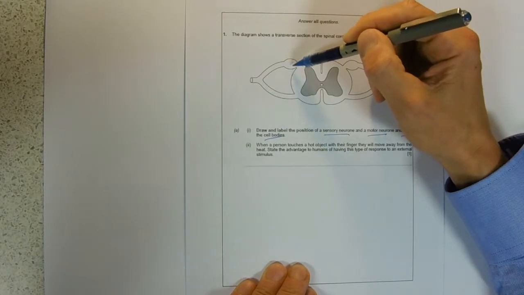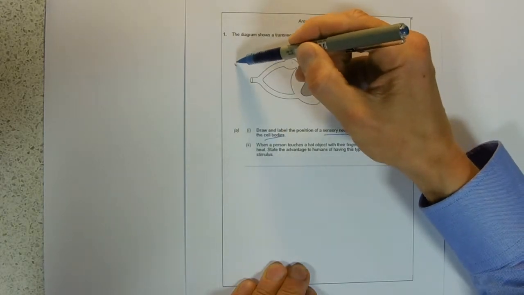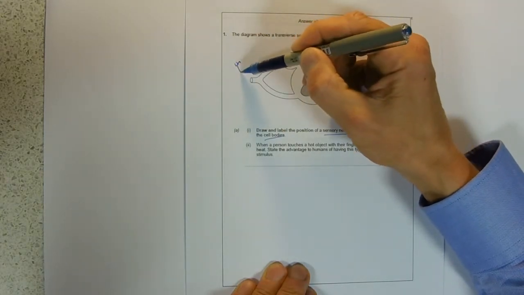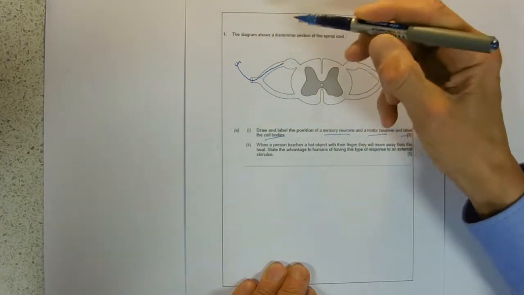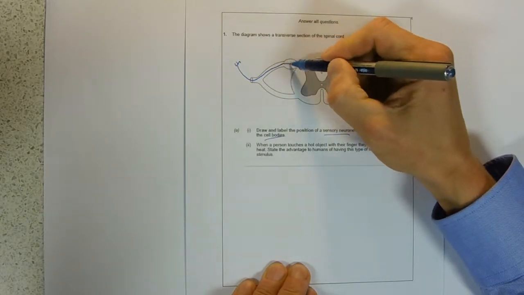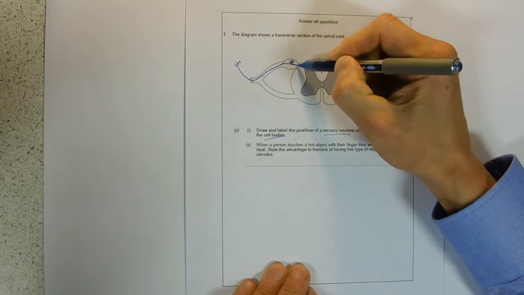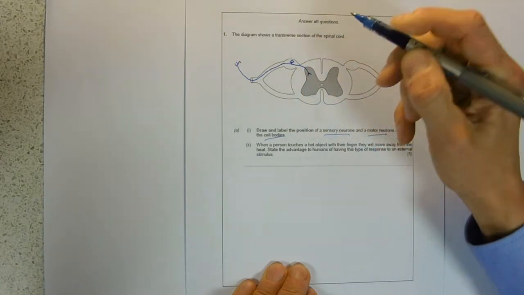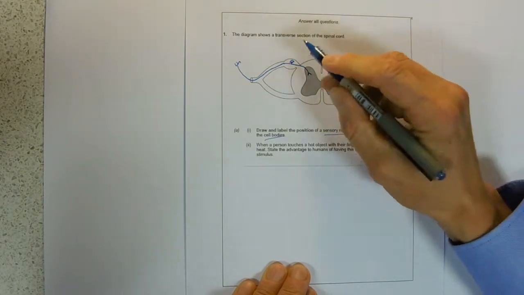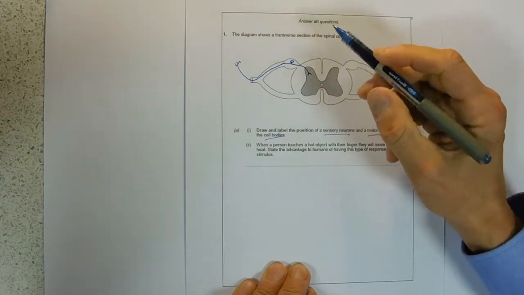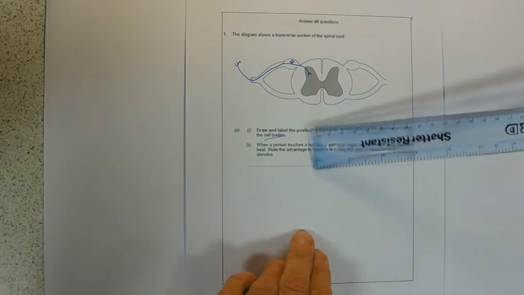Well, this ganglion here is where a cell body is going to be, so that's going to be our sensory neuron. So our sensory neuron is going to start off wherever outside, and it's going to go up here, and we're going to have the cell body there, and that's going to go into the grey matter. There might be an intermediate neuron in here, but we don't need to show you that just at the moment. So that is going to be label the cell bodies.